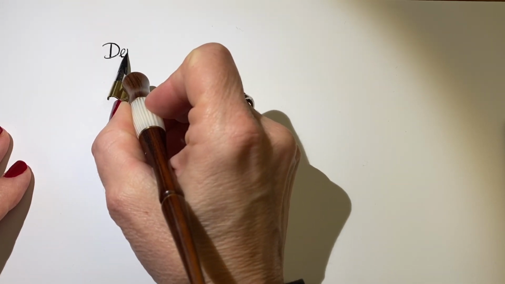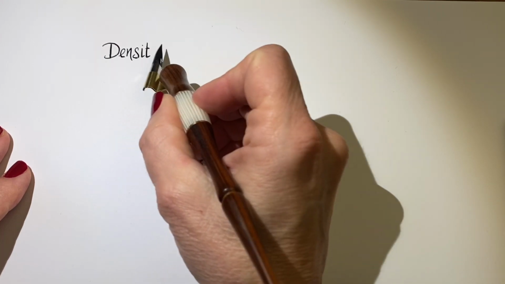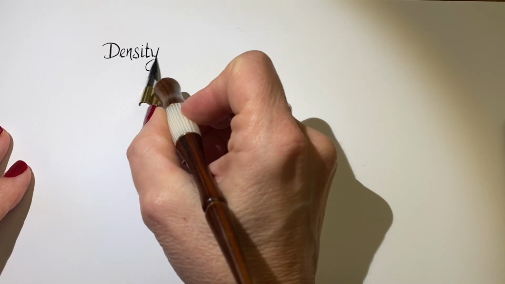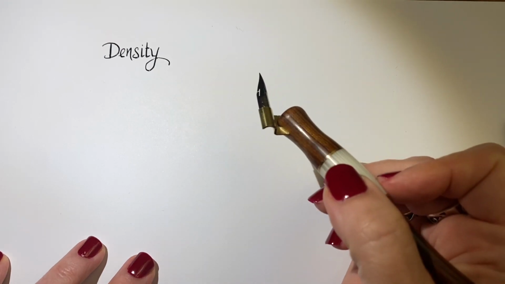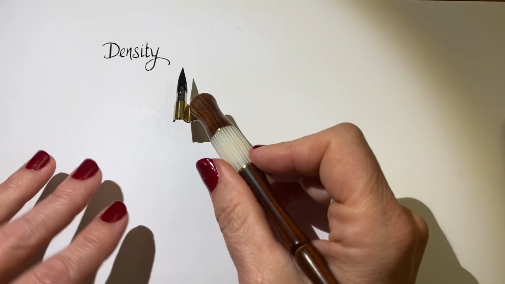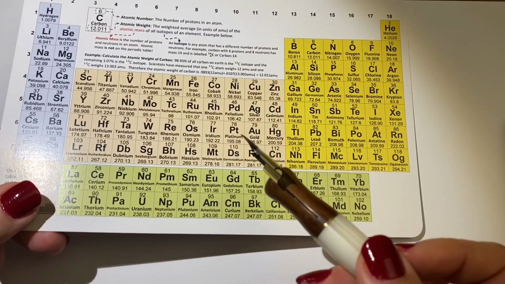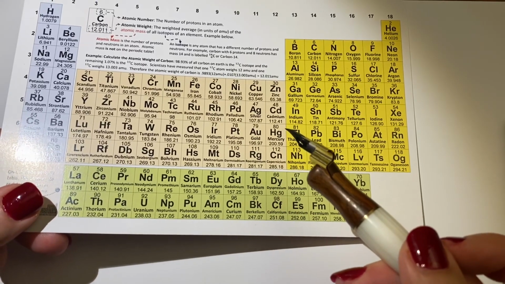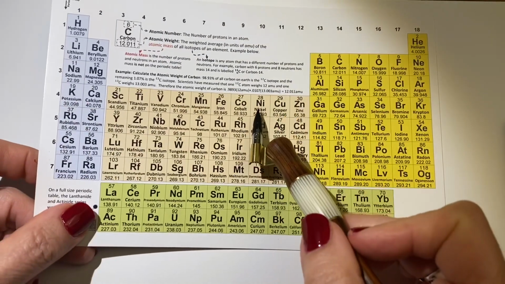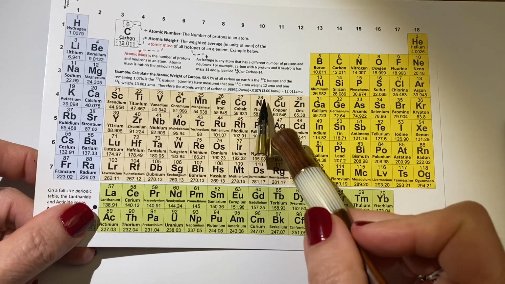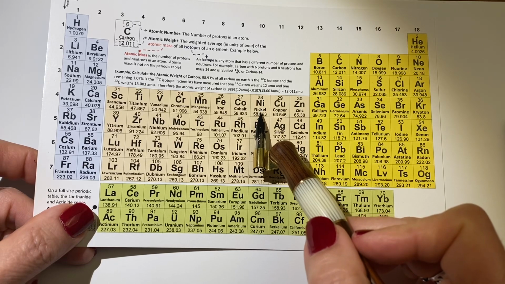Density, what is it we're talking about? So this is a property that all substances have. And it's not something that we can just look at the periodic table and immediately know what is the density. Whereas if we look at the atomic number, like here with nickel, if we look at nickel in a periodic table and we see 28, that tells us there's 28 protons in a nickel atom.